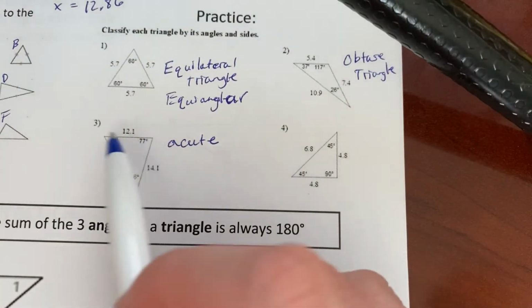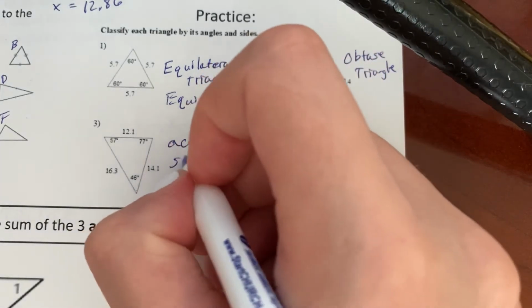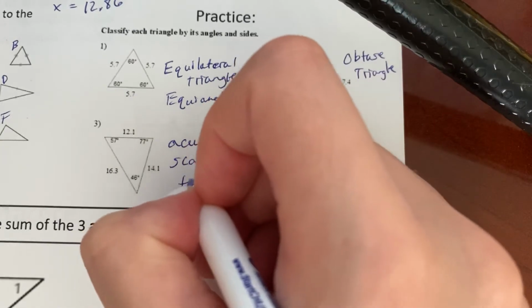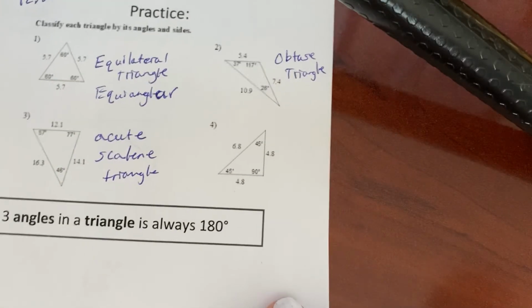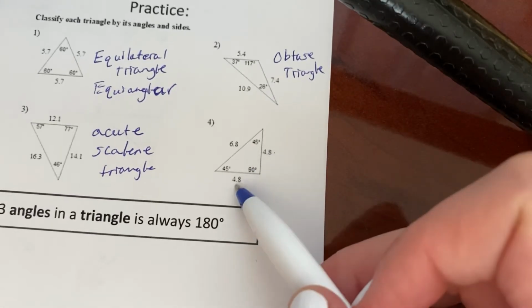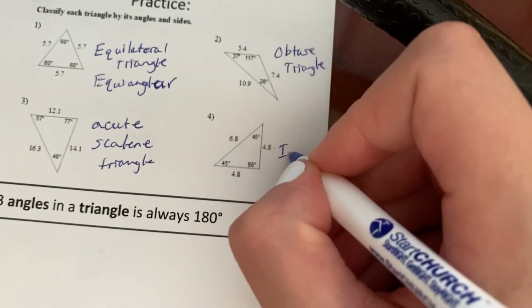An acute, but this can also be considered scalene because all the angles are different and all the sides. So scalene triangle. All right, then same thing over here. We can see that two sides are equal and two angles are equal. So this is an isosceles.